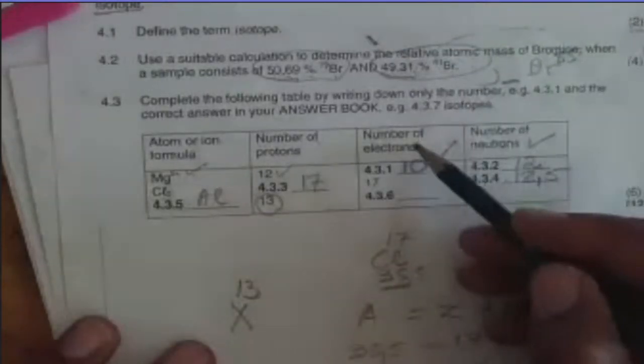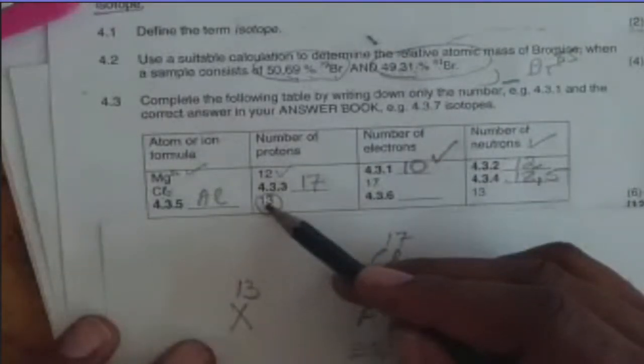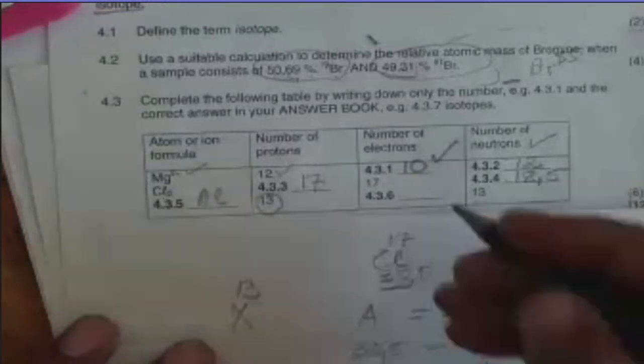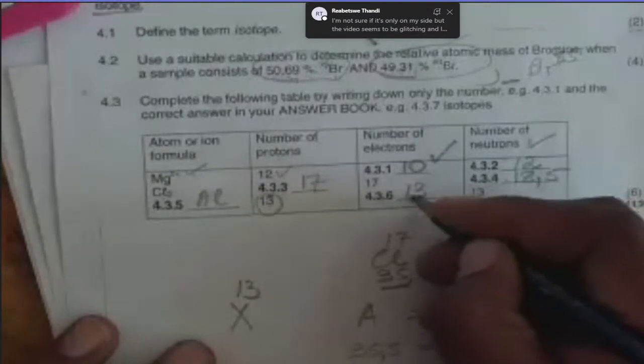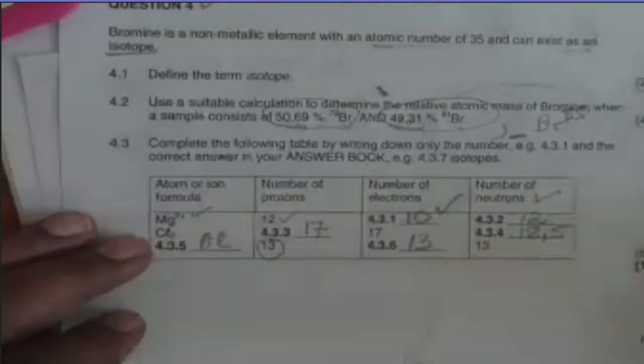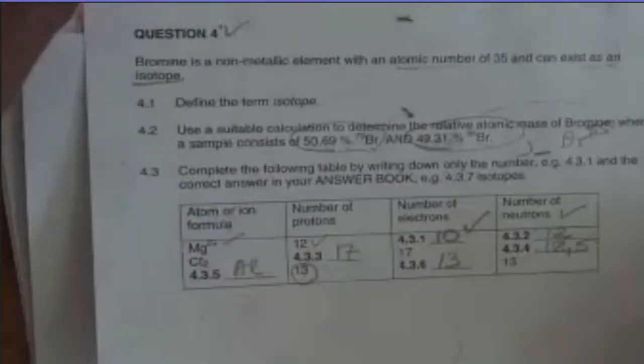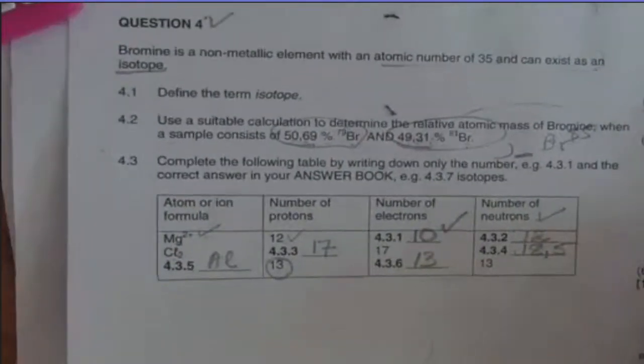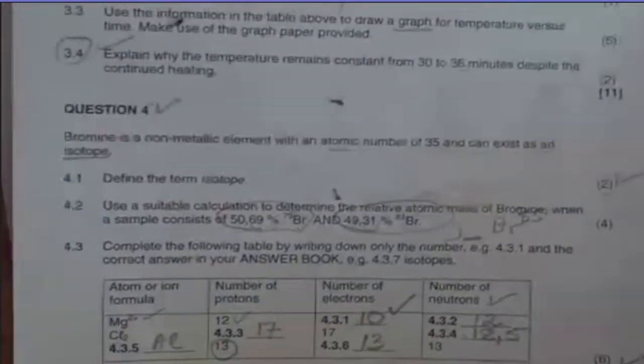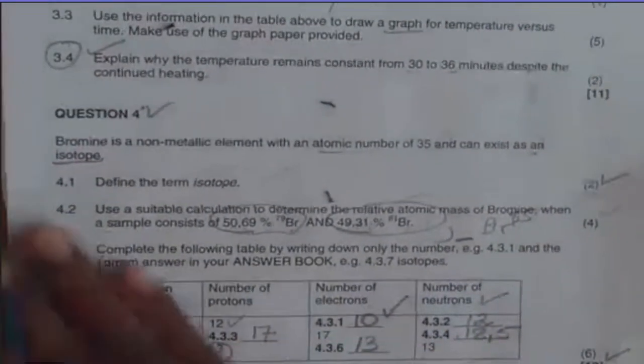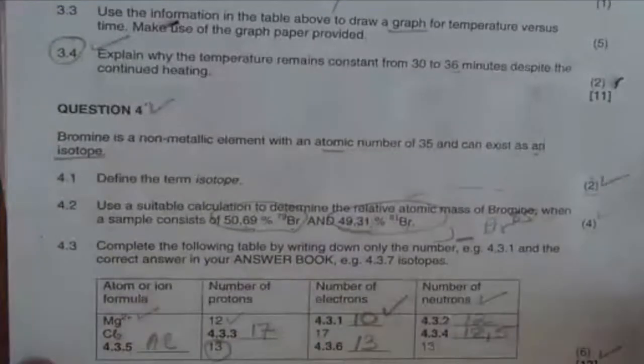So what will be the number of electrons? It will be the same as the number of protons because it's not an ion. So I'll be having 13 there. So now this is how we answered that question 4. The total for question 4 was 12 marks. So it's almost 11:30, 30 minutes left. I'm sure they are happy with this one.